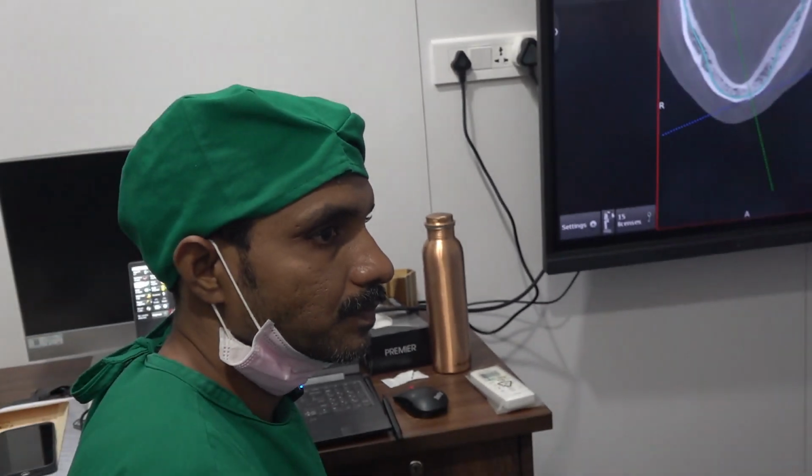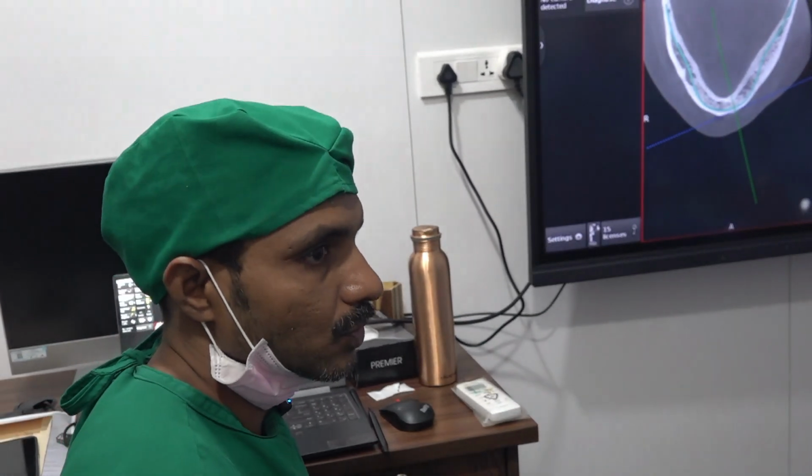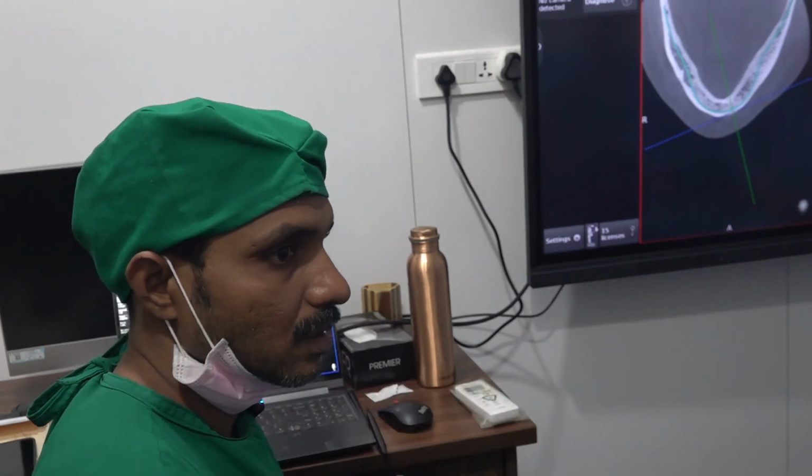If patients have sinusitis, then we should take care. Active sinusitis is an issue. Chronic sinusitis is also no problem. If the patient has active sinusitis, then.